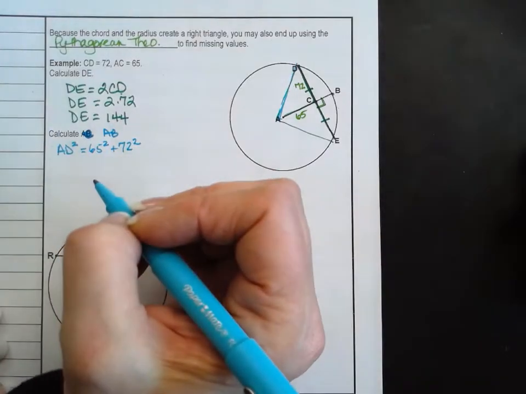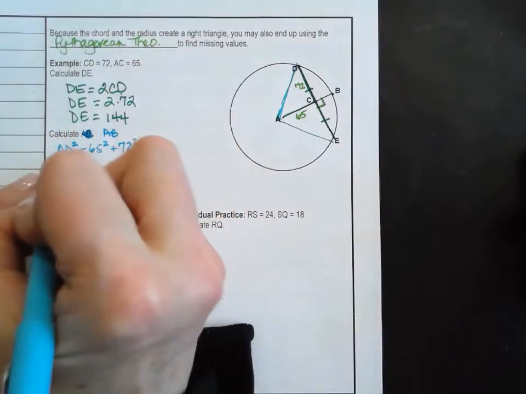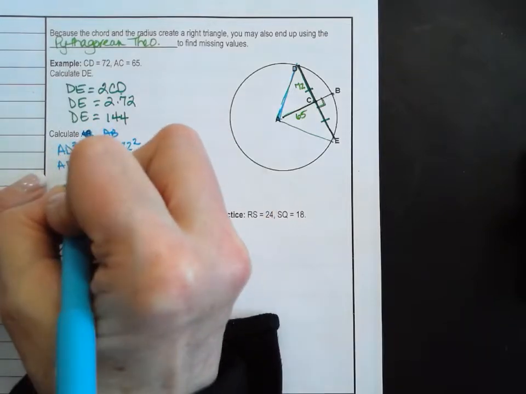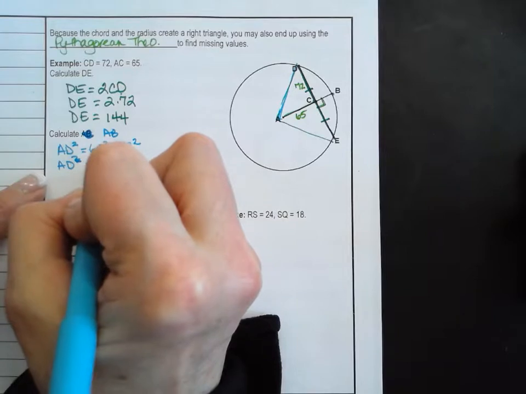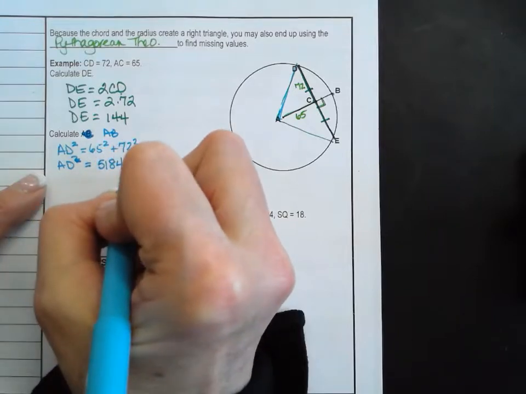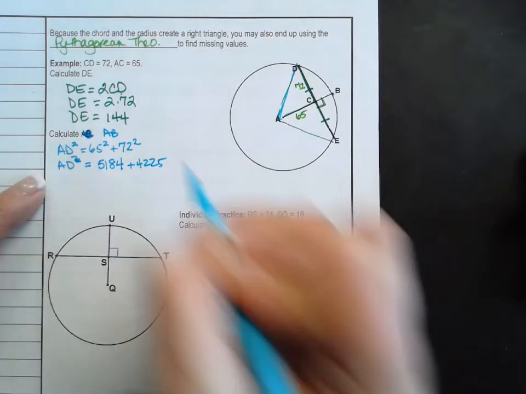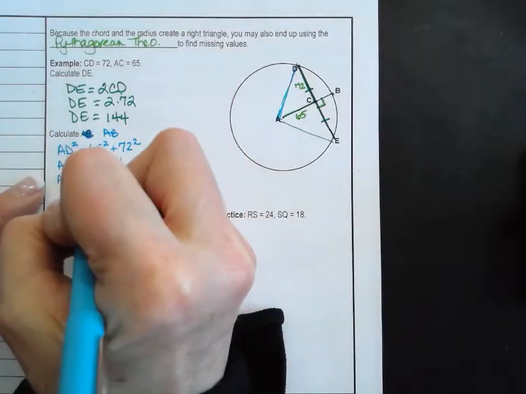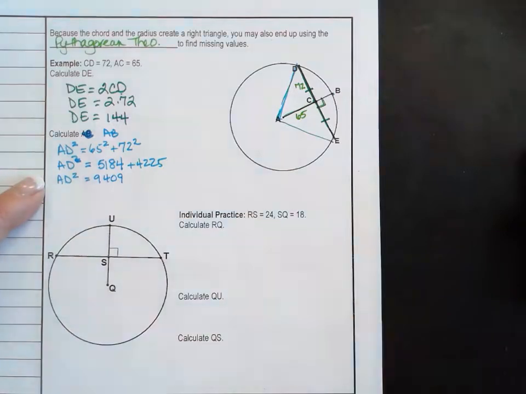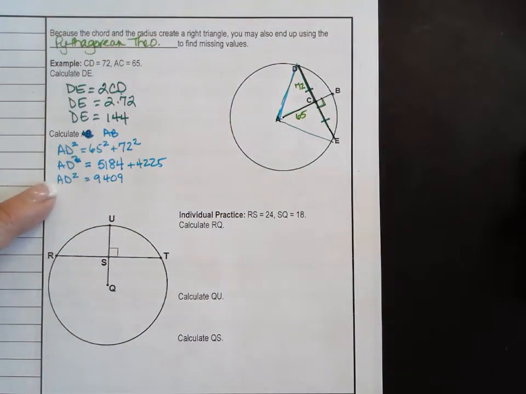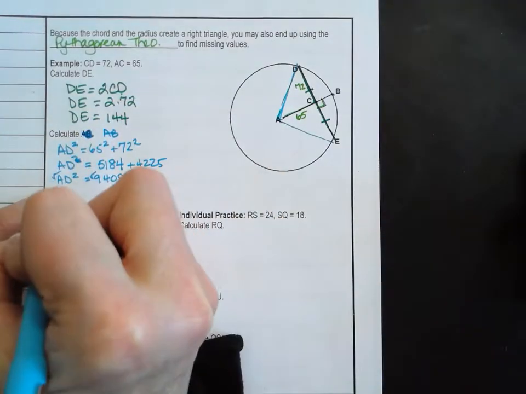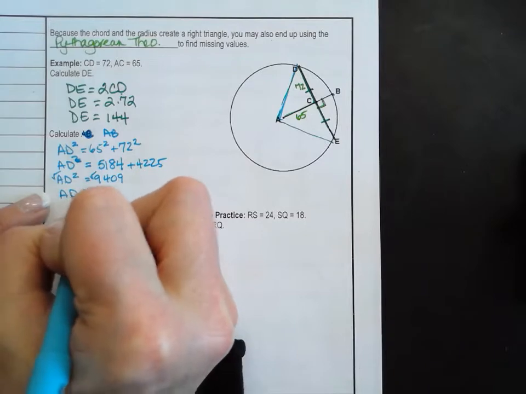Okay, so if I calculate that out, AD squared is going to equal 9409. How do I find what AD is? Take my square root. And so AD is equal to 79.